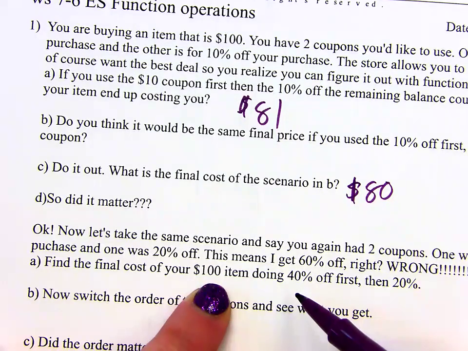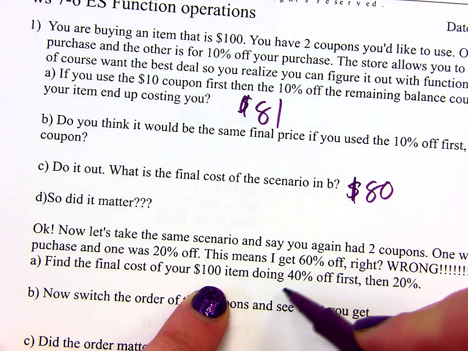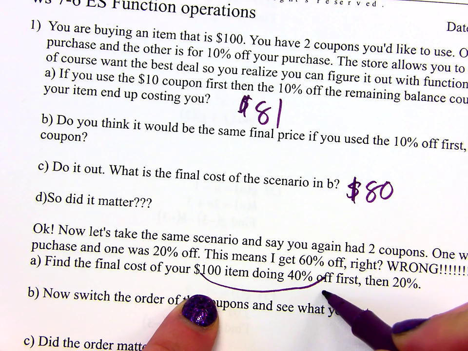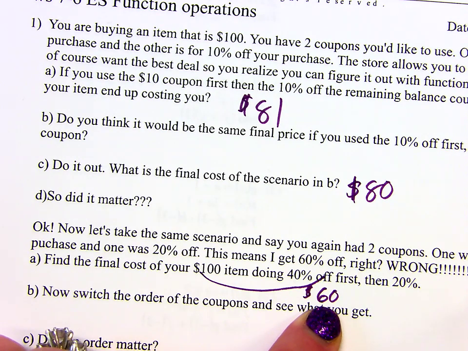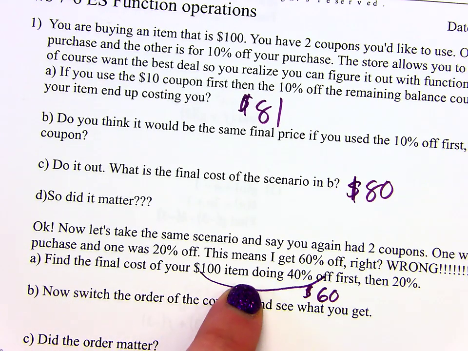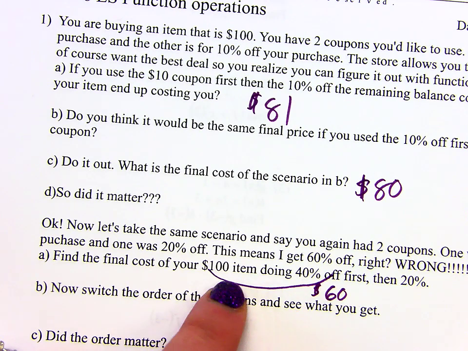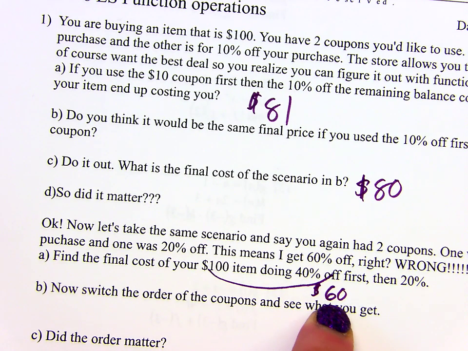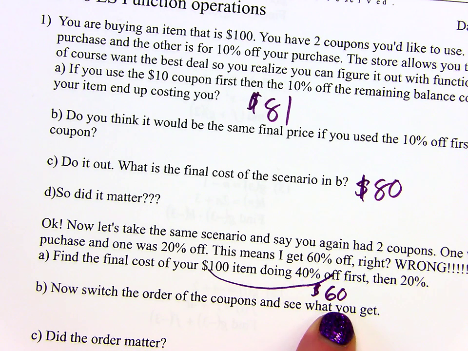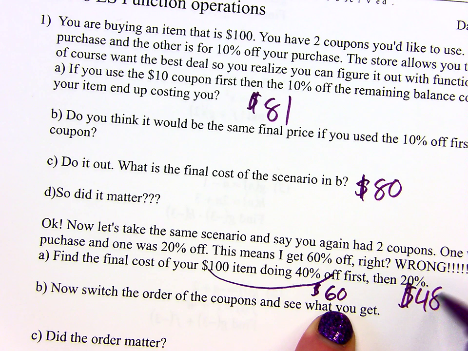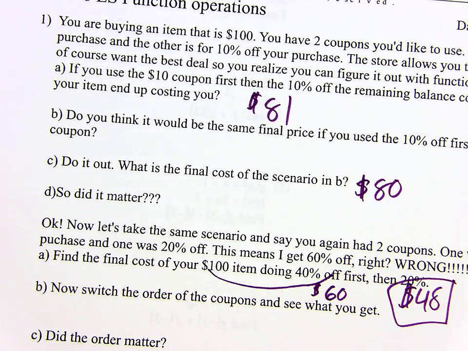So, let's try this one. If I took 40% off first, on $100, I'm paying $60. 40% off 100 is $60. Now I would take 20% off 60, which is the same thing as paying 80%. So I just do 60 times 0.8. I did 40% off $100, got me down to 60. Now I'm going to take 20% off 60, and my final cost is $48.